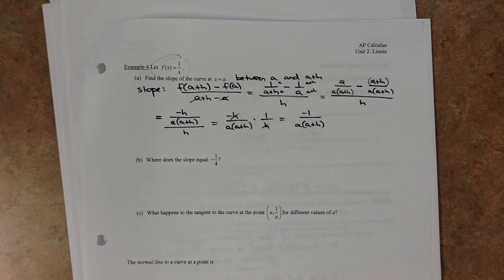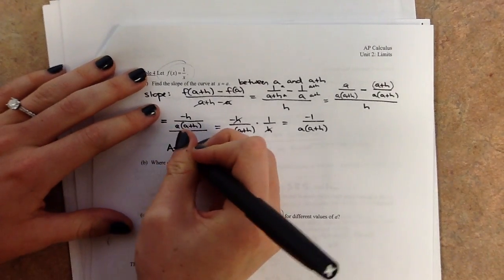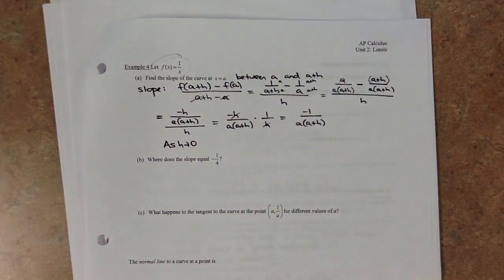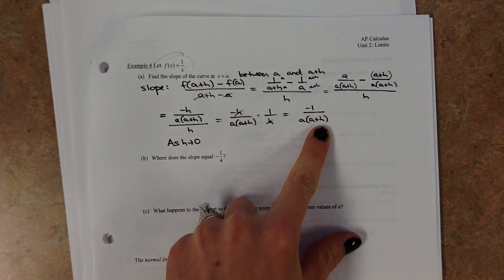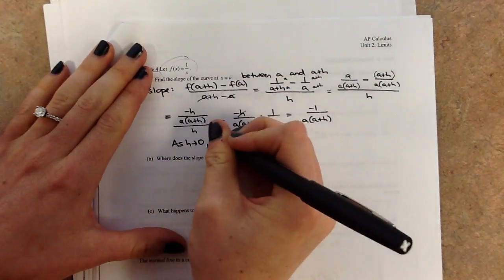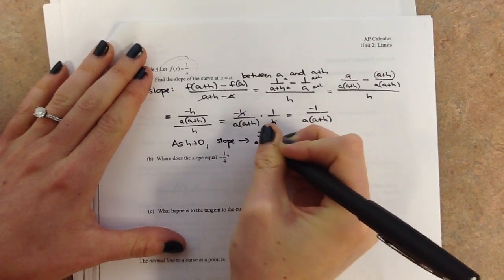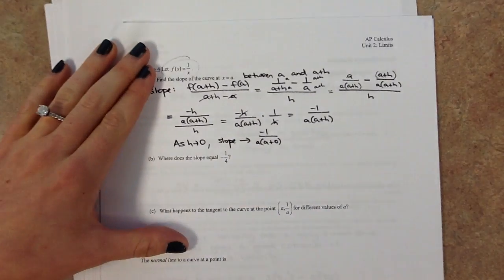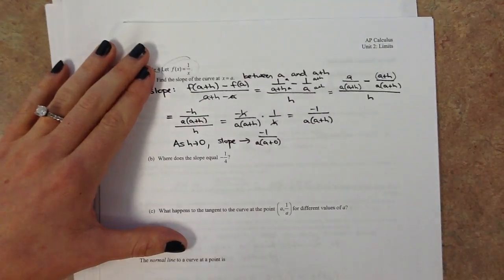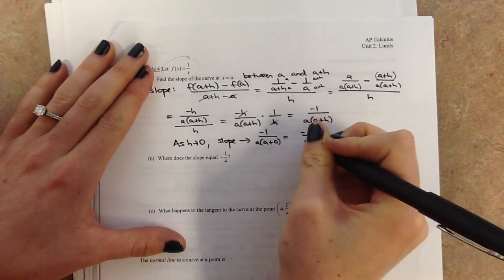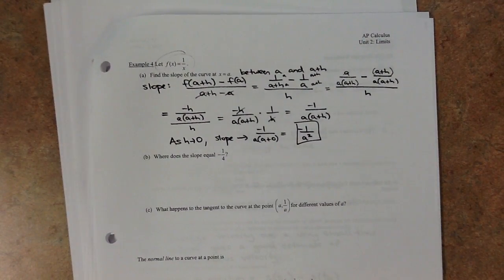So remember, again, I'm trying to see what happens as h approaches 0. So as h approaches 0, now this is just like limits. Your first method should always be direct substitution, and I can just plug the 0 right in here because it doesn't give me a denominator of 0. So the slope approaches negative 1 over a times a plus 0. I can just plug a 0 right in for the h because I'm hoping to go from a to a, right on top of each other, same point. So this ends up being negative 1 over a squared. So that is a formula for my slope no matter what value of a you choose.